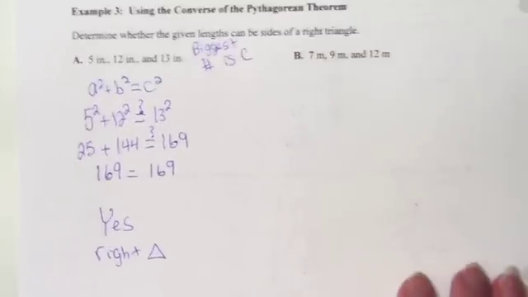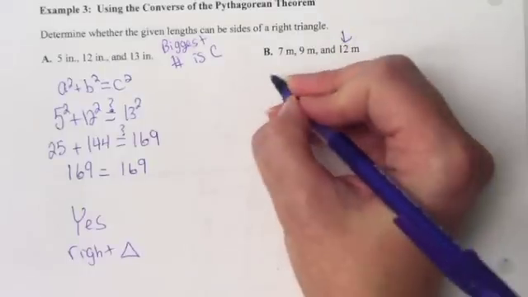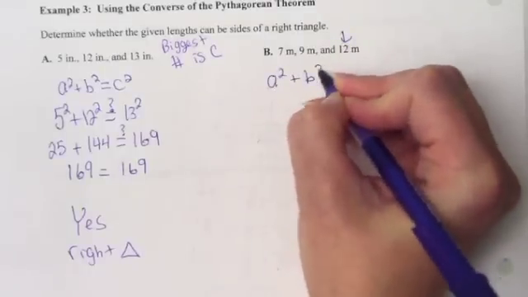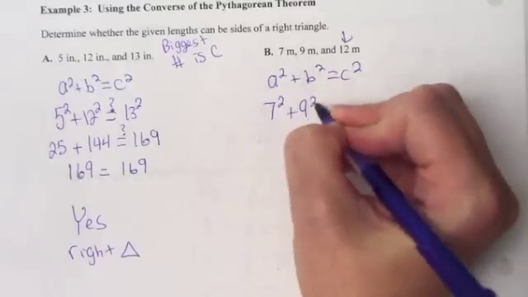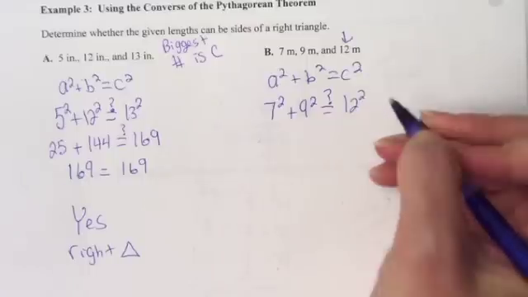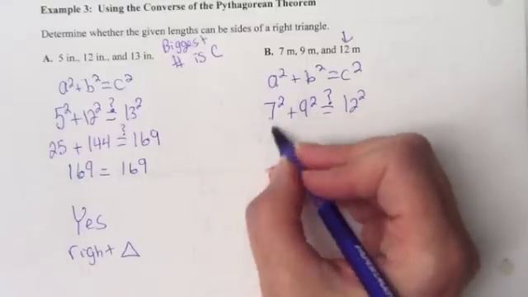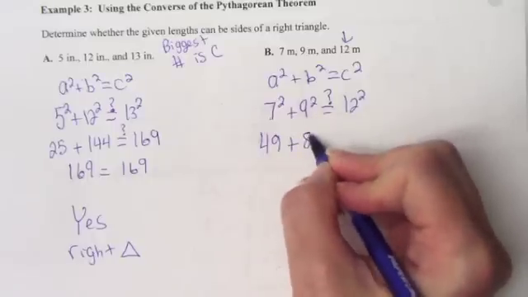Let's try the next one. Our c is going to be 12 because it's the biggest. So we have a squared plus b squared equals c squared. So we have 7 squared plus 9 squared. We want to know, is it equal to 12 squared? All right. On the left, we have 7 squared, which is 49. Add that to 9 squared, which is 81.